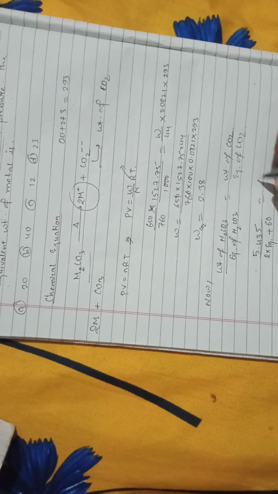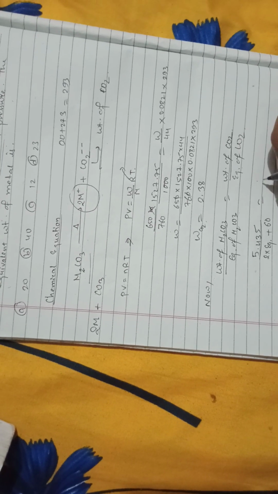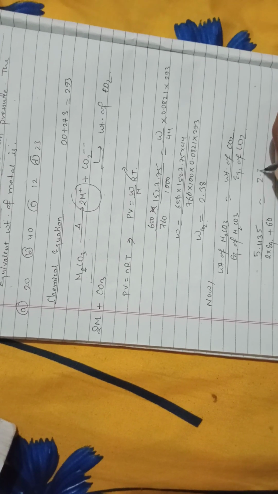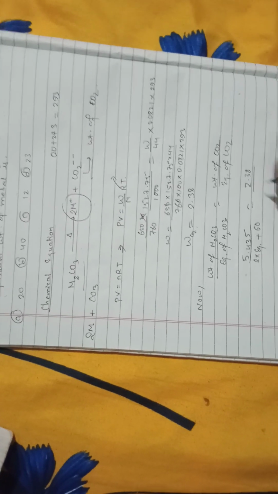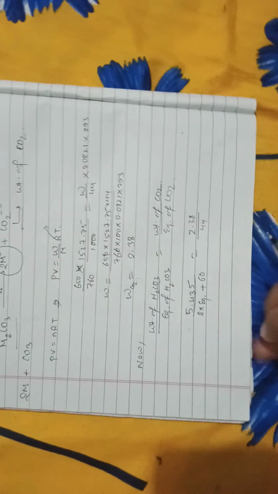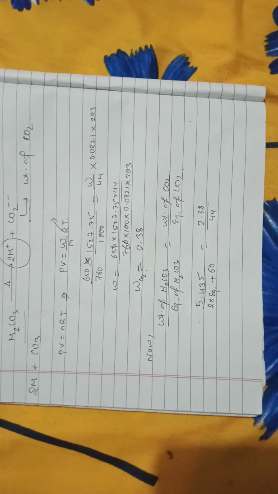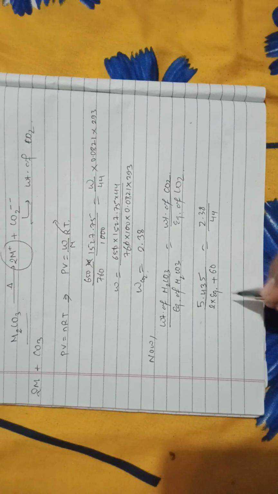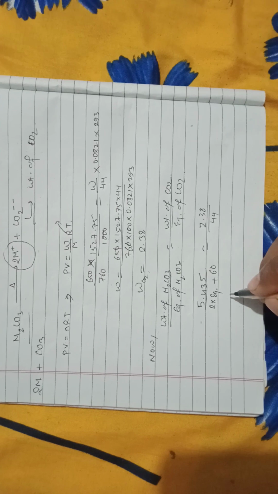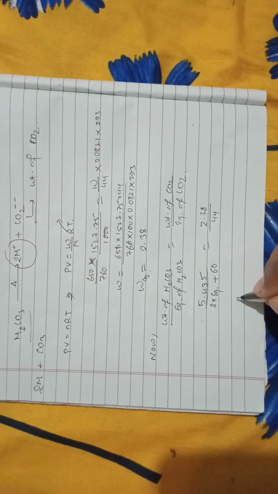Weight of CO2 is given as 2.38, and the equivalent weight of CO2 is 44, and we will go through it. Now let us calculate this.